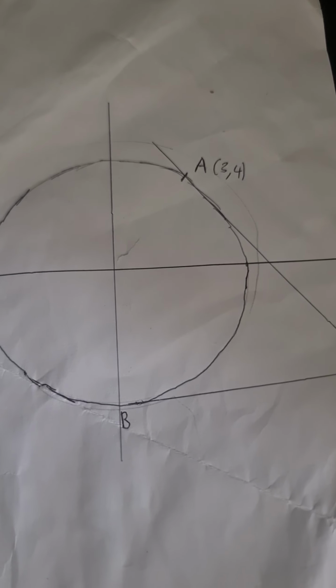On here, as you can see, B. So the equation of this graph is x squared plus y squared equals 25.